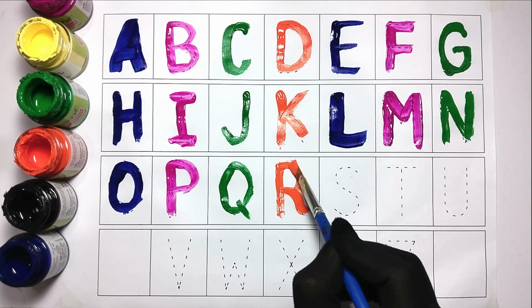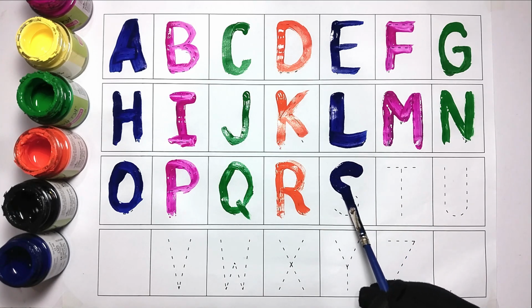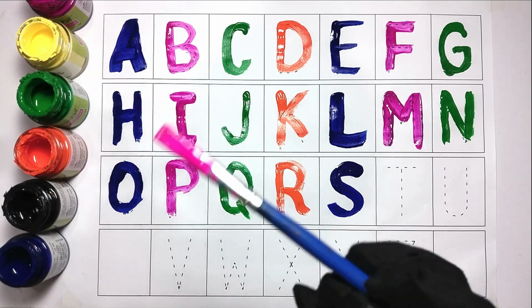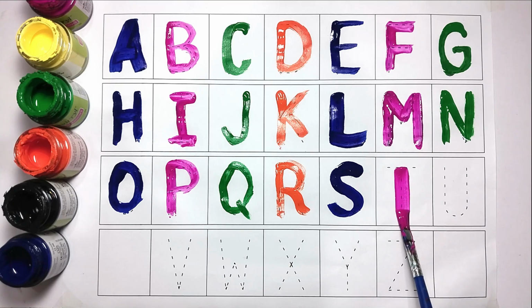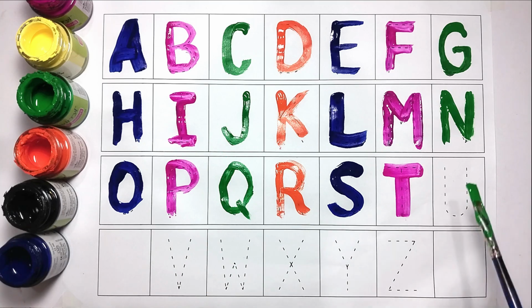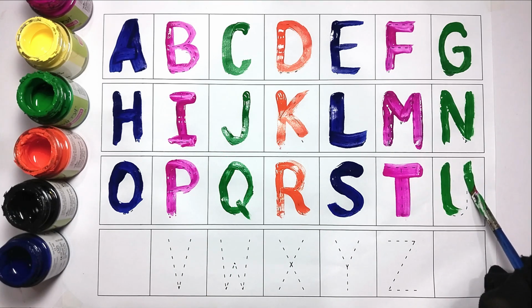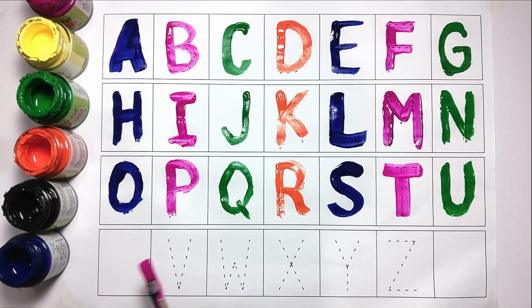R for rat. Blue color. S for sheep. Purple color. T for tree. Green color. U for uncle. Purple color. P for pen.